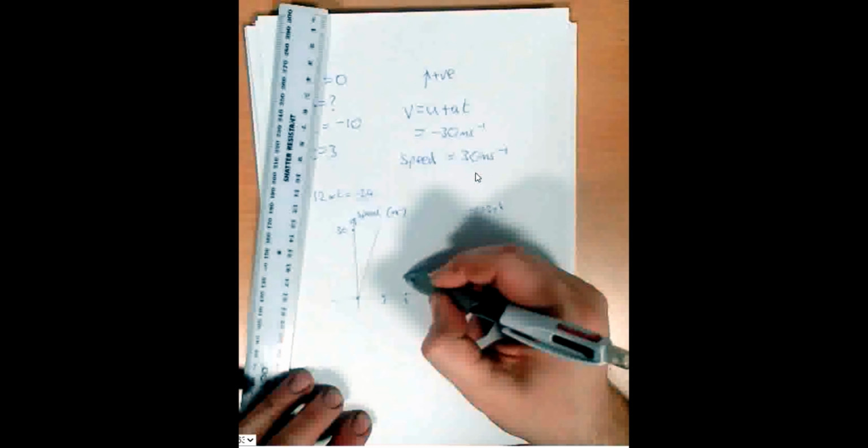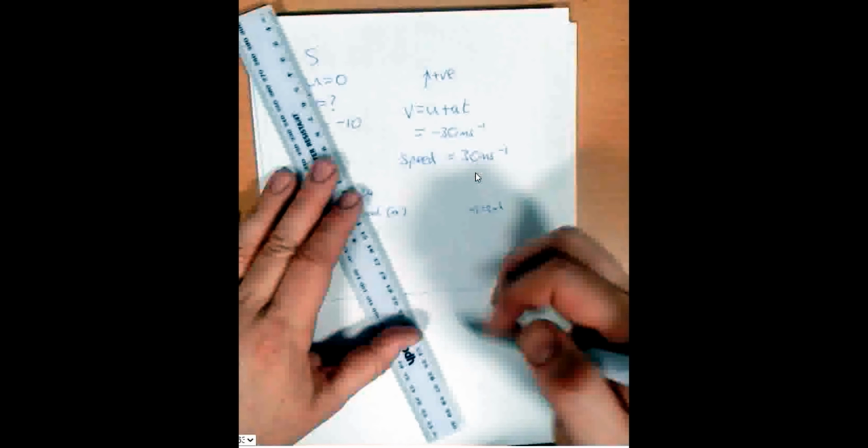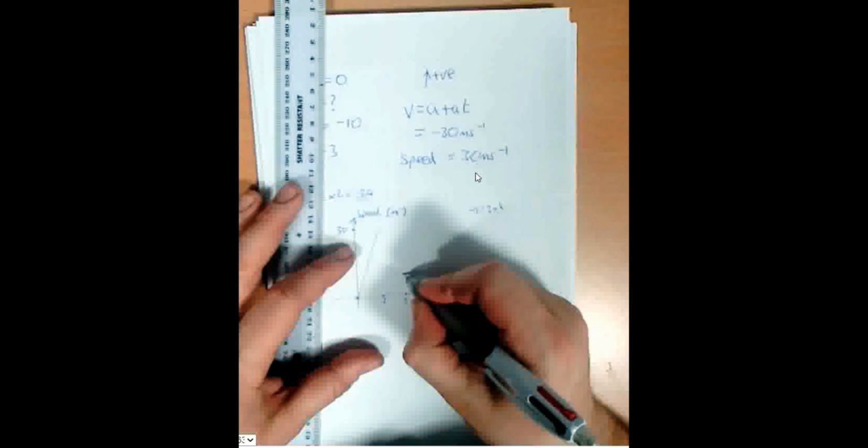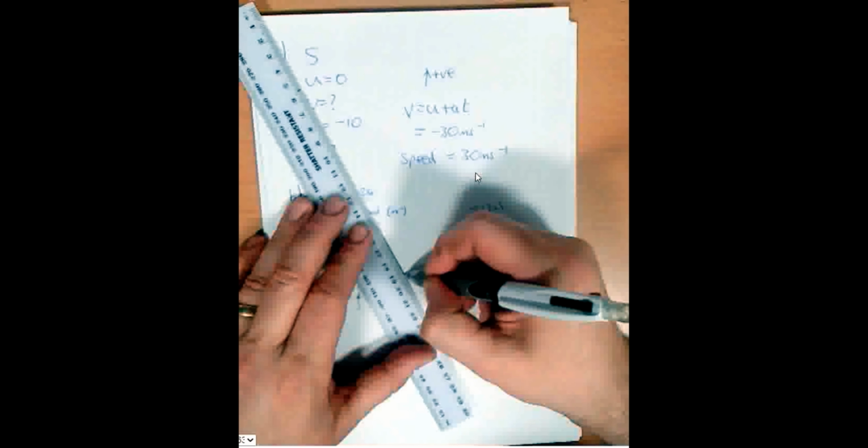So of course it's going to go down by 24, to 6. Let's do that there, because it loses 12 meters per second each second. So that has a height of 6 there.